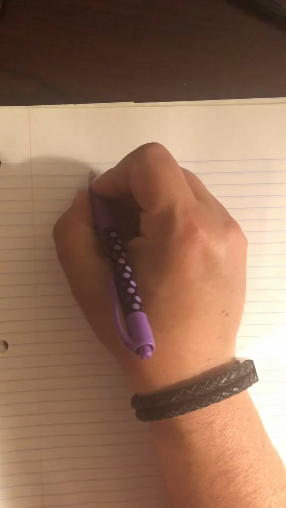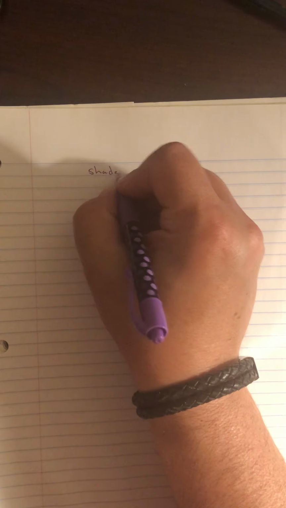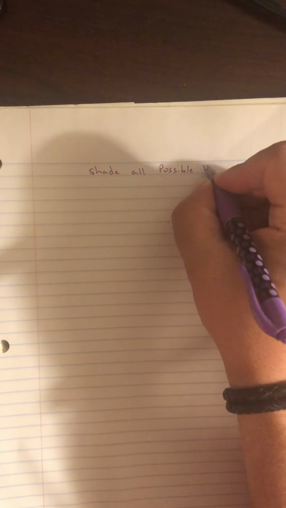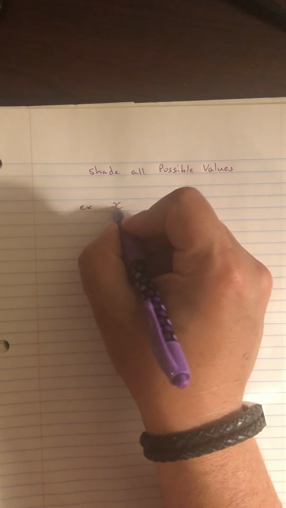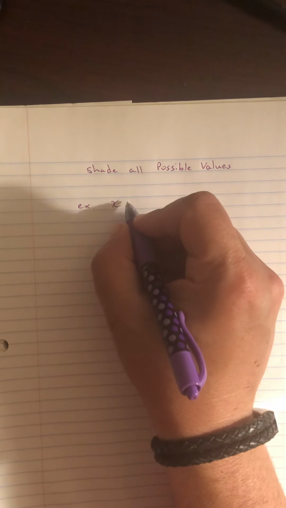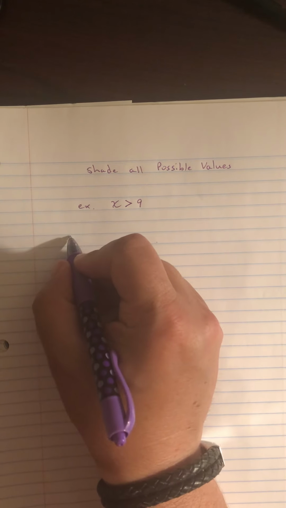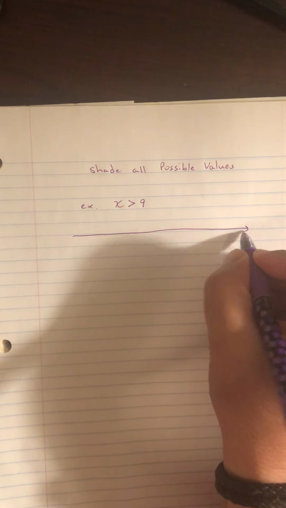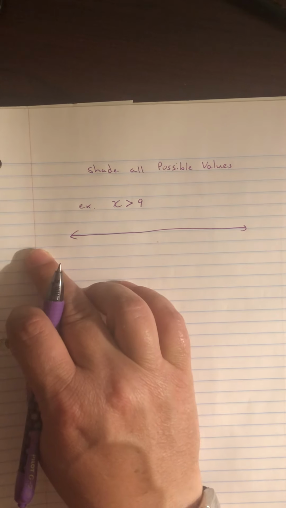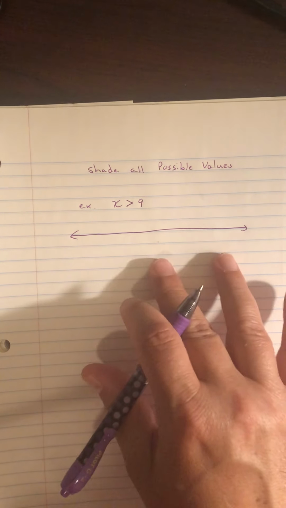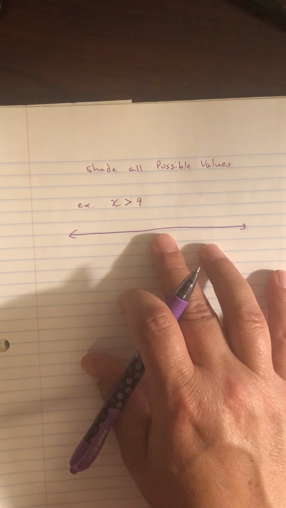So what we're going to do is we're going to shade all possible values. So they will give you, very simply, an expression. X is greater than 9. They will give you a number line. Now, a number line, because it goes infinite, that's why the arrows are there in both directions. This is just a small section of a number line. There's nothing saying that 0 has to be in the middle. It's a snapshot of some section of the entire number line.